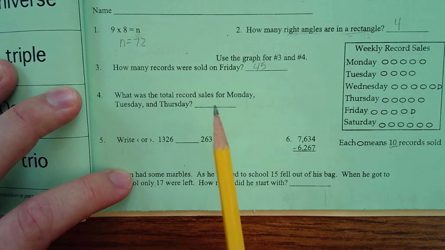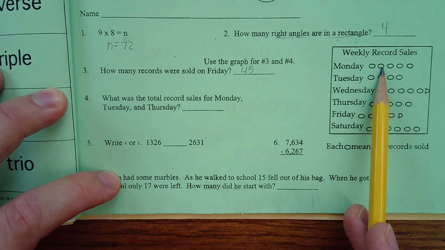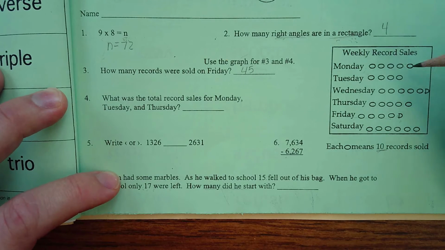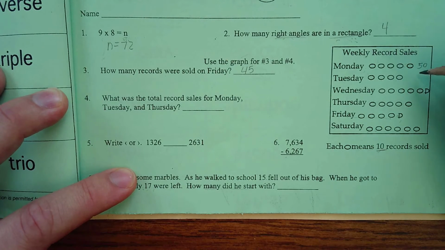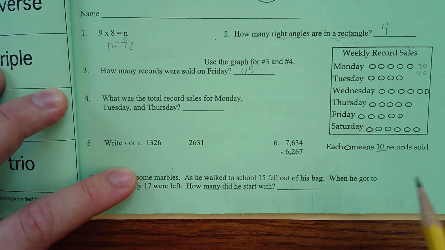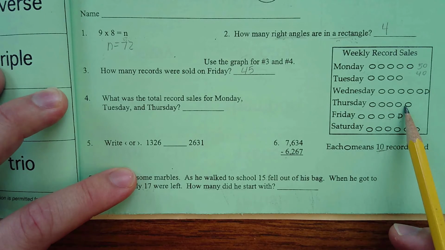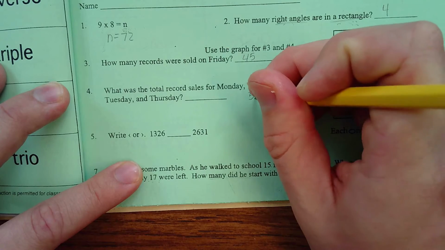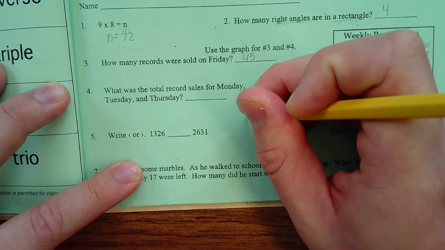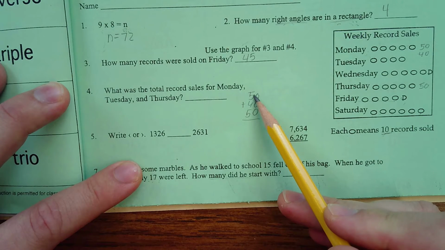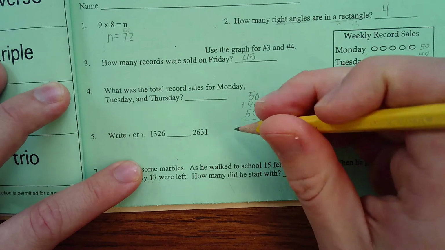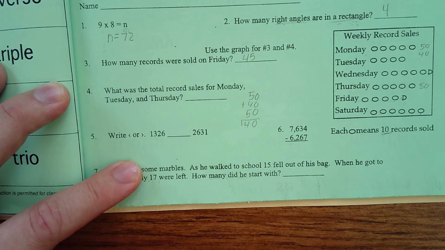What was the total record sales from Monday, Tuesday, and Thursday? Okay, so let's do it one step at a time. Let's start with Monday. Monday is 10, 20, 30, 40, 50. So we're going to write 50 right here. Tuesday, 10, 20, 40. And Thursday, 10, 20, 30, 40, 50 again. So we're going to add this up. 50 plus 40 plus 50. Okay, well, 5 plus 4 is 9, plus 5 is 14. And add a 0. 140 records.